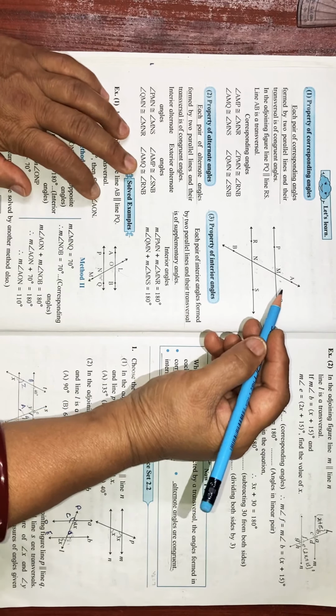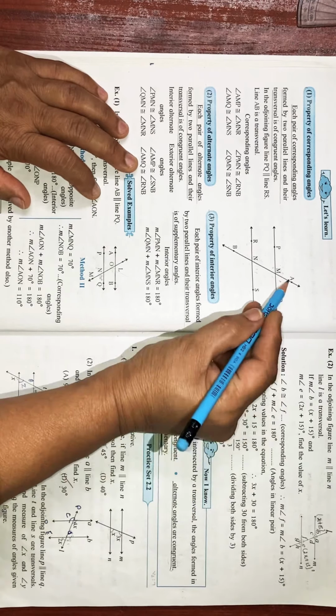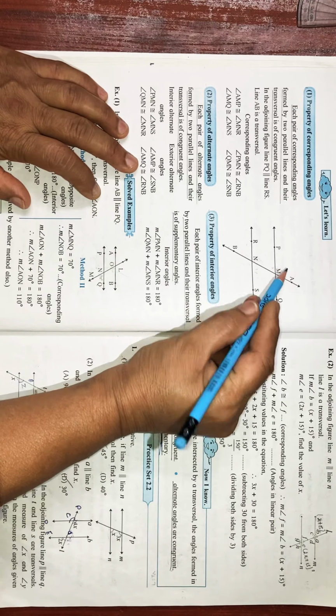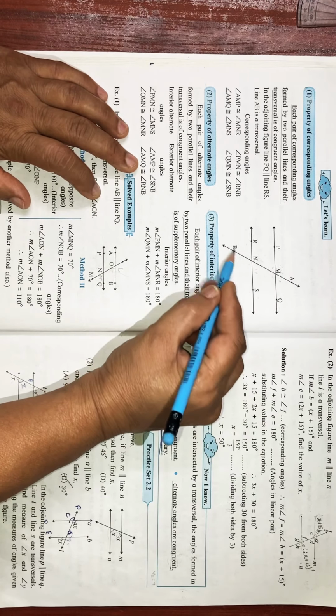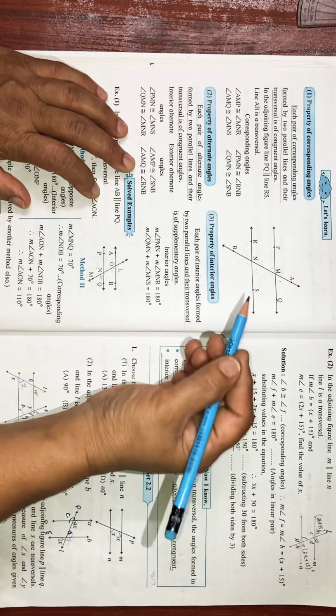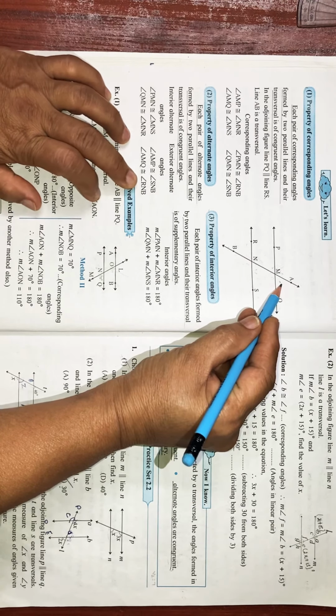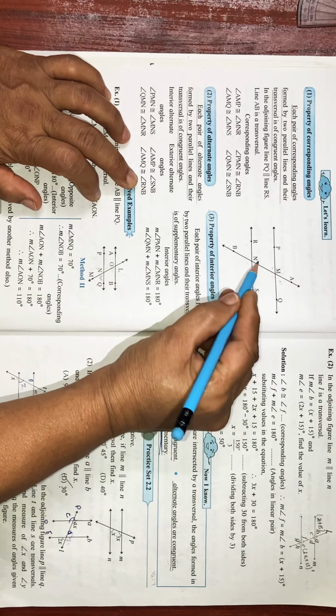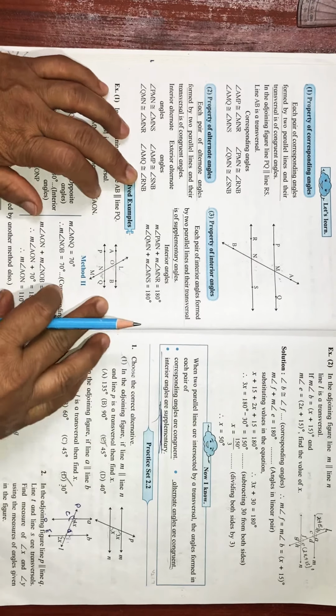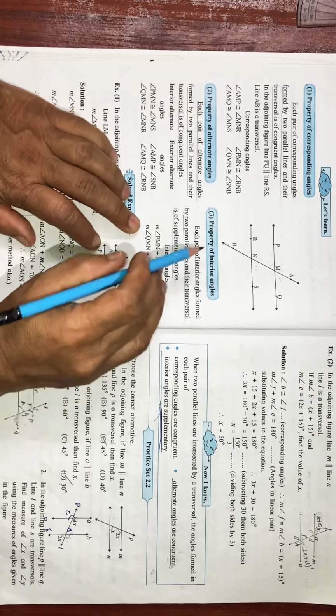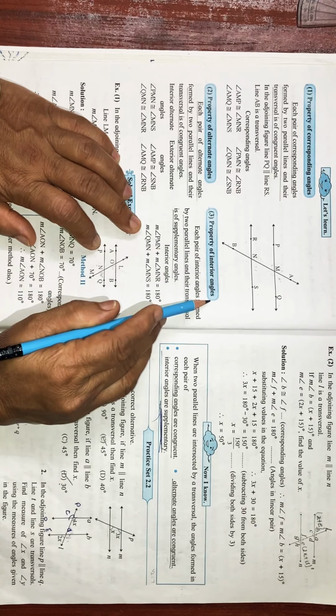Then AMP, exterior alternate angles. AMP is congruent to SNB. So this one and this one. Then AMQ, this angle is congruent to RNB, exterior alternate angles. Third property of interior angles.